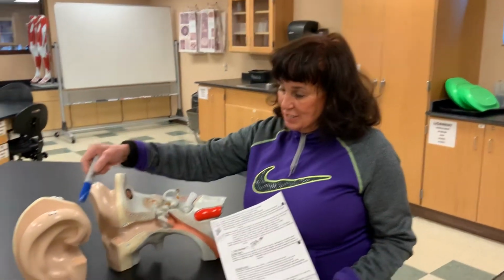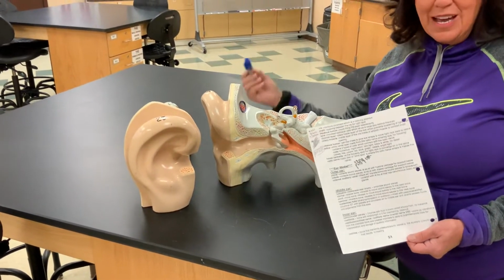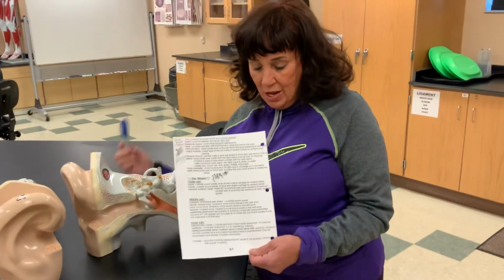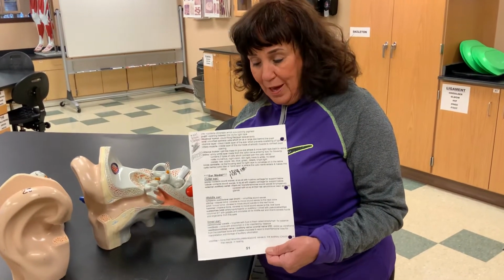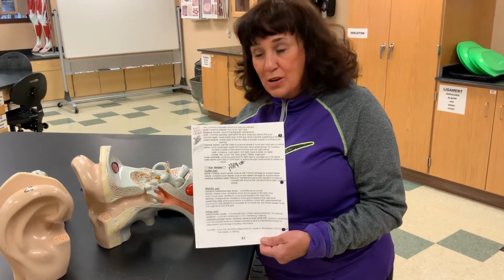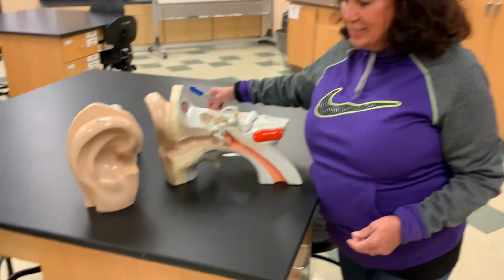This is a lab podcast using the ear models right here, and these will be on the final lab test. So the parts of the ear are listed on page 51 in your lab pack. And so I'm going to go over these parts and show you where they are on these models so that you can pass that lab test.